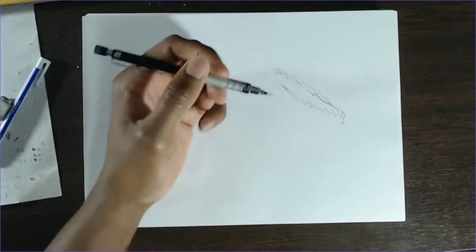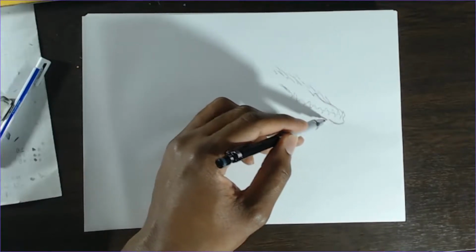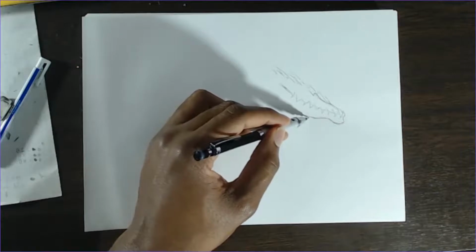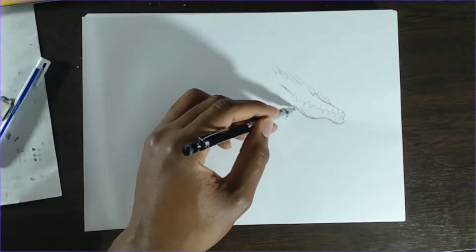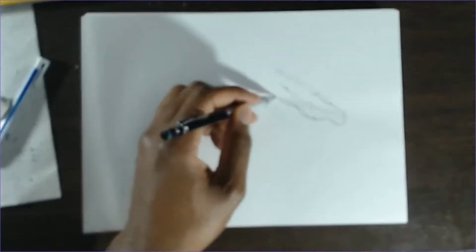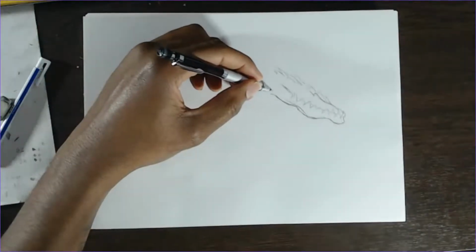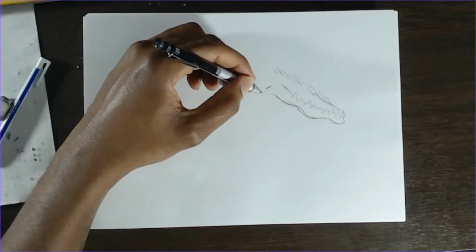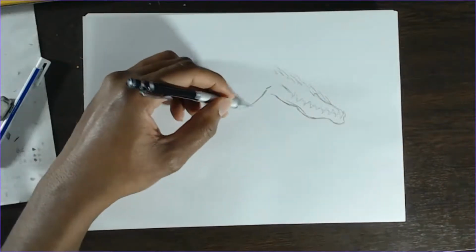I'll probably have to revise the face a little bit right here. But let's work on the other part of the body a little bit. From the silhouette, this dragon's body is a lot more narrow. So I'm just going to draw basically the feet right here. Let's give it this line right here.